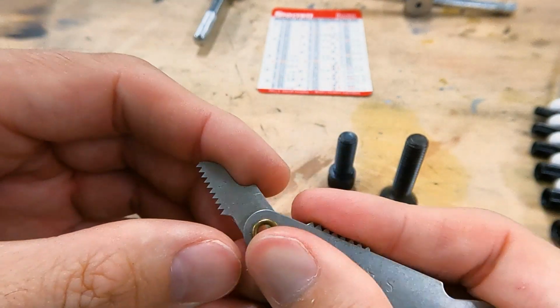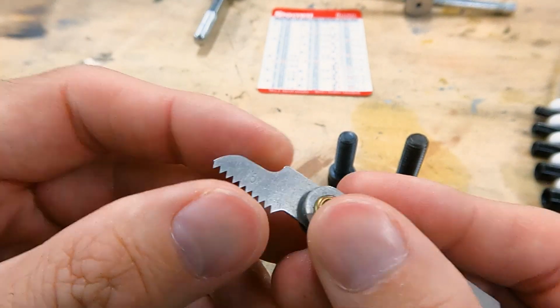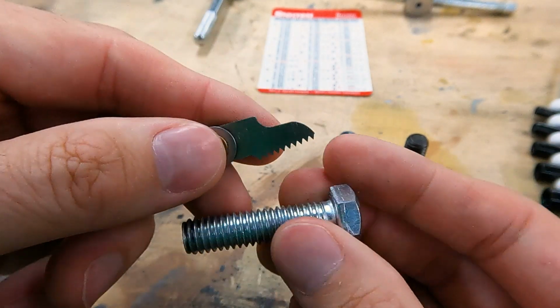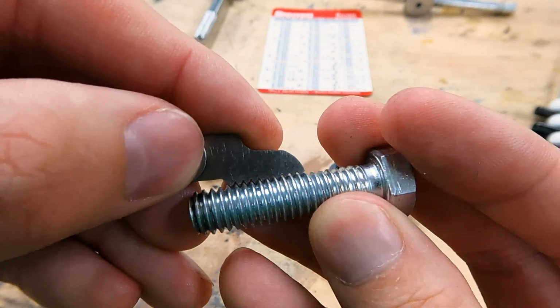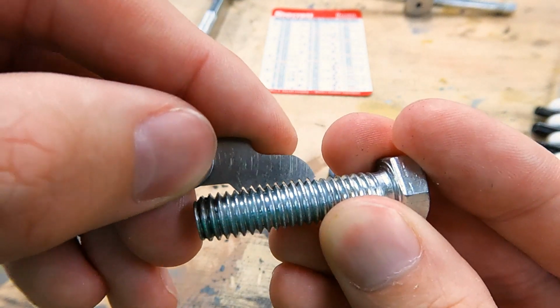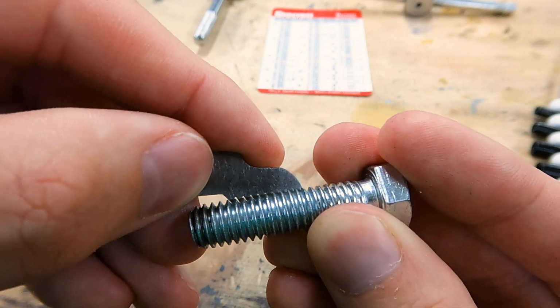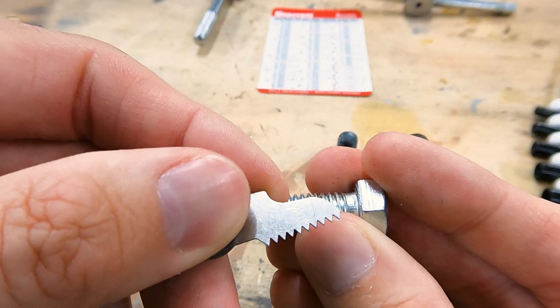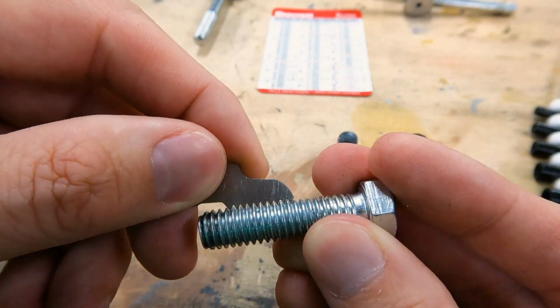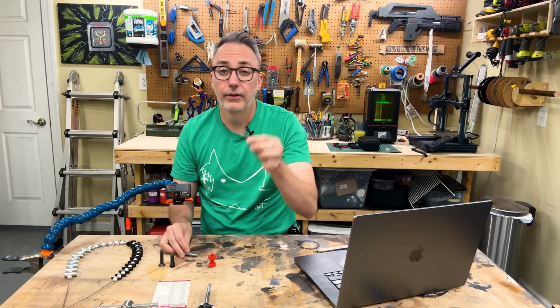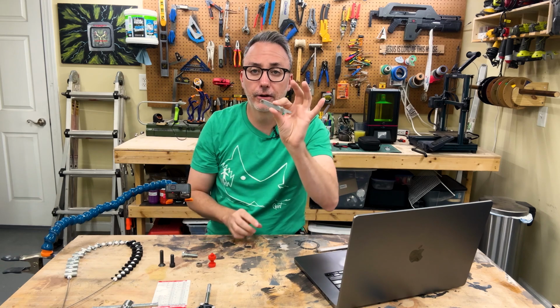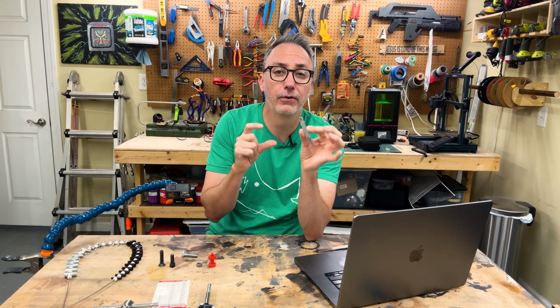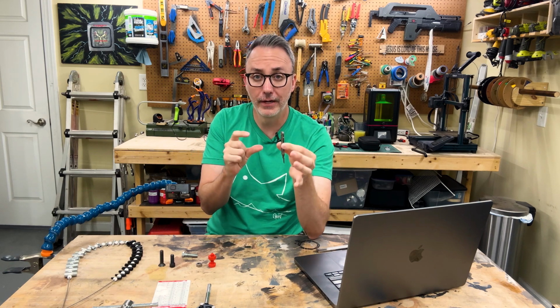I'm going to pull up the 16 right here, 16 threads per inch, and check it against my thread. Sure enough, this is 3/8-16. You can see that it has 16, that's the pattern, so it measures perfectly. This is a very handy tool if you have a bolt but don't know its threads per inch.